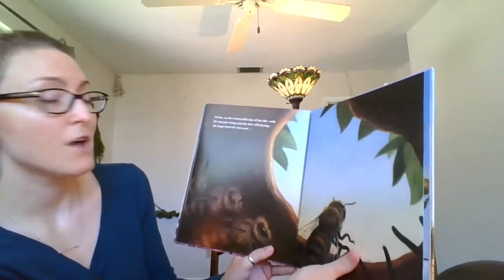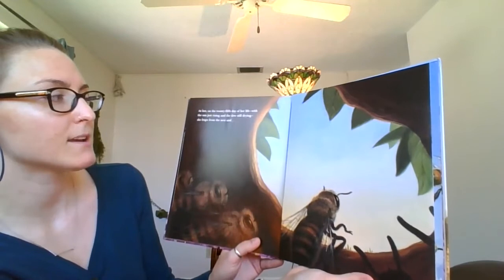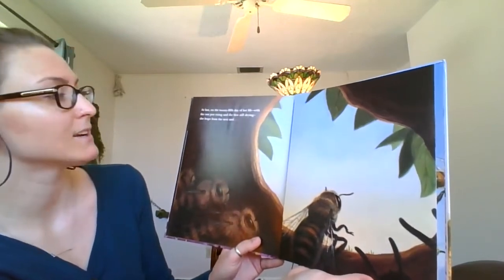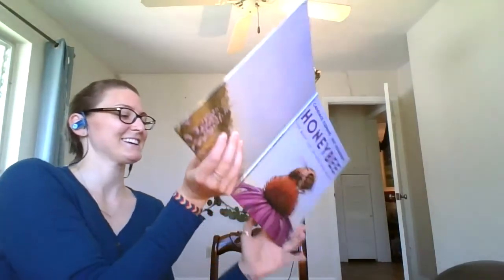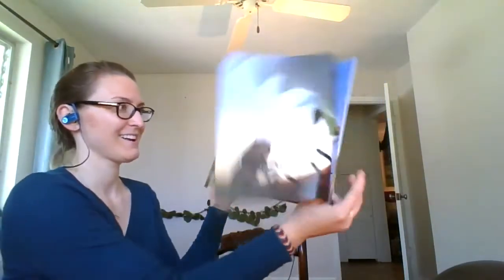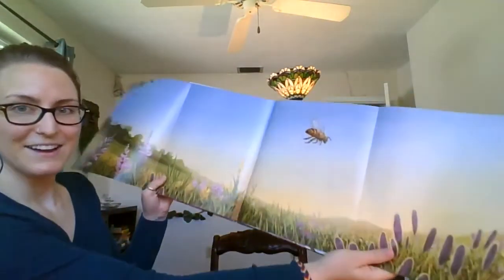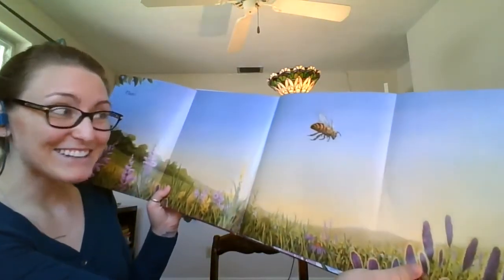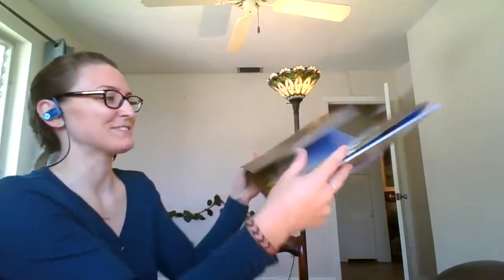At last, on the 25th day of her life, with the sun just rising and the dew still drying, she leaps from the nest and flying. There she goes. She's flying finally. Let's see what she does while she's flying.